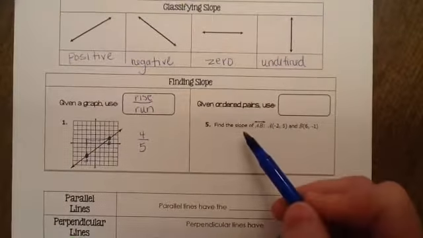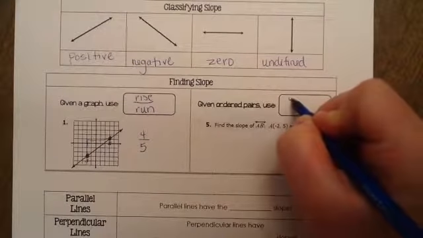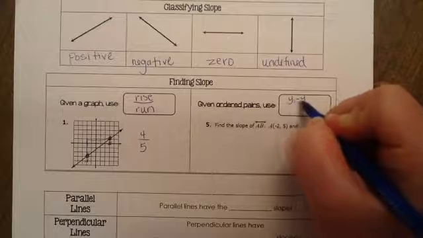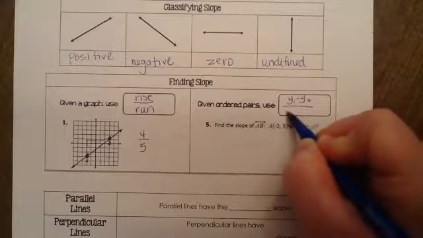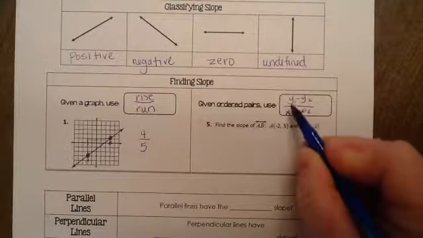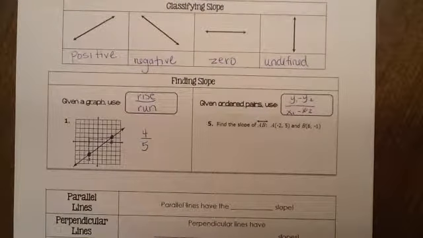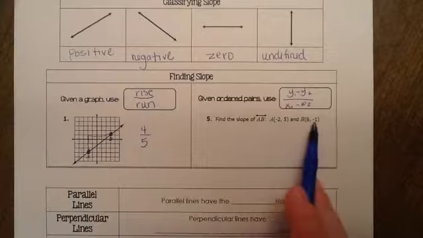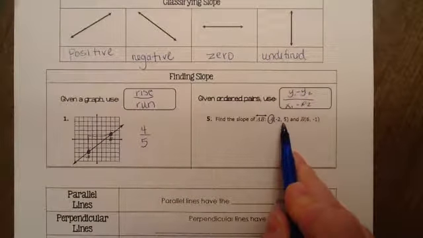If you are given ordered pairs, okay, so 2 points, you need to subtract the y's all over, subtract the x's. And it's really important that these come from the same ordered pair and those come from the same ordered pair. So subtract your y's, subtract your x's. Now it doesn't matter which y you choose first, 5 or negative 1. So let's just say I'm going to choose this point first.